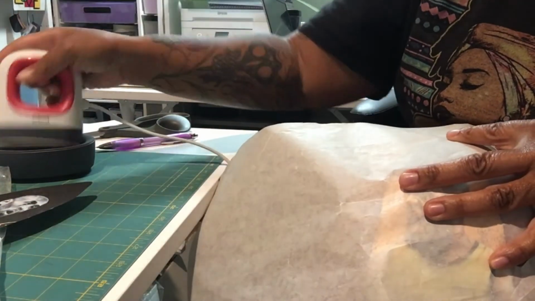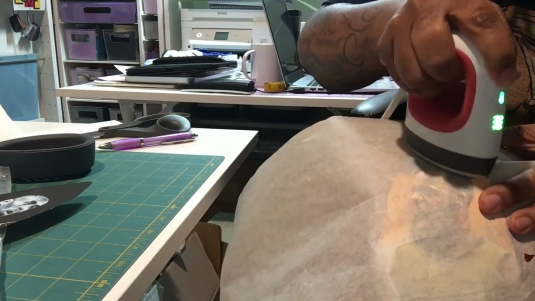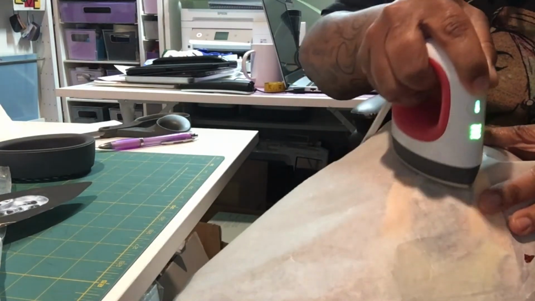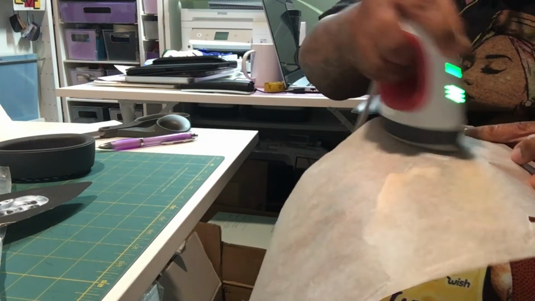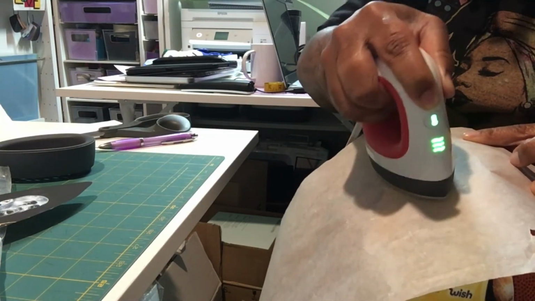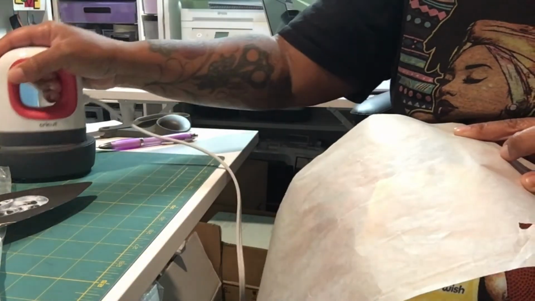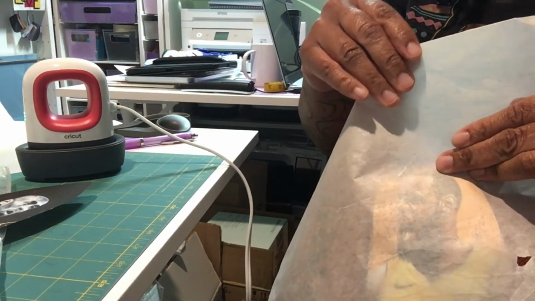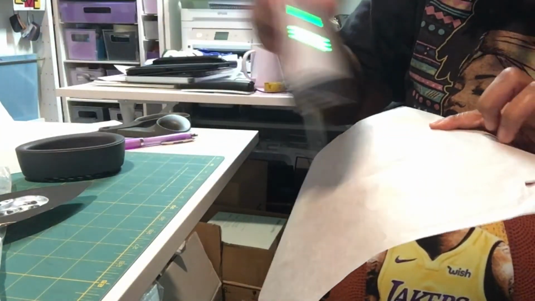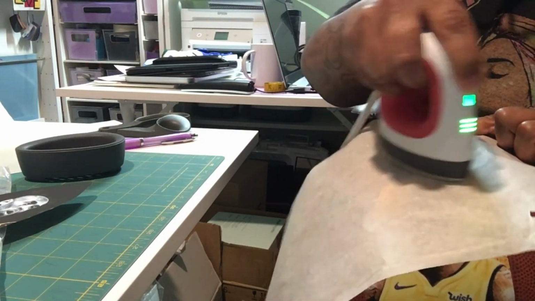Make sure it's in the right place. And I'm just going to slowly start working my way to put this on here. I'm not going to let it sit there too long, just put it there for a minute because I don't want to burst the basketball.